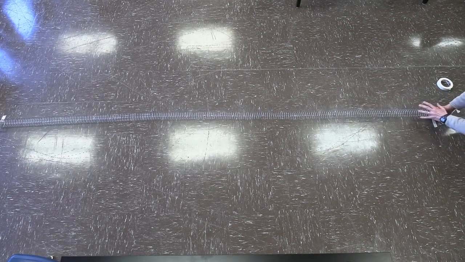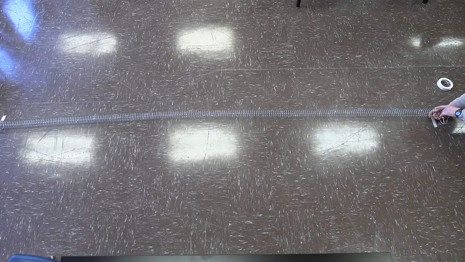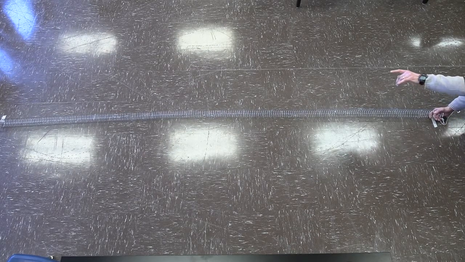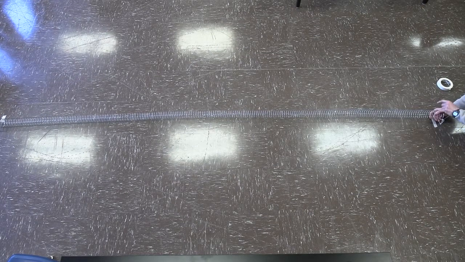And so that work is now stored as energy, and then that energy goes from one side of the spring to the other. But notice that the spring coil in my hand does not go to the other side. All that goes to the other side is the disturbance. The coil in my hand stays in my hand.